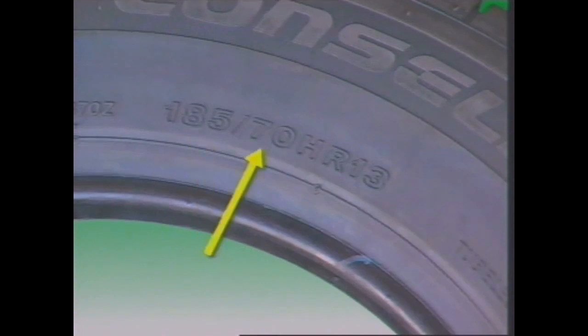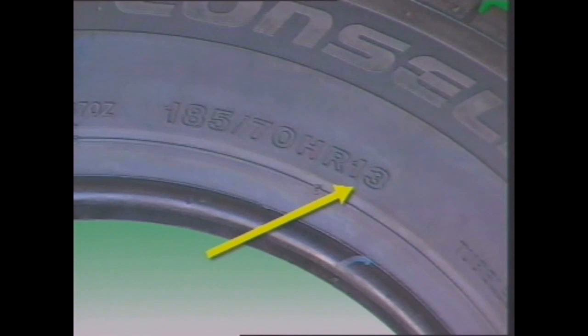Radial ply tyres have always been marked with the section width in millimetres, but with the rim diameter in inches. For example, on this tyre, 185 is section width in millimetres. 70 indicates a 70% aspect ratio. H is the speed rating for up to 210 kilometers per hour. R indicates radial ply construction. 13 indicates the tyre is suitable for fitting to a 13-inch diameter rim.